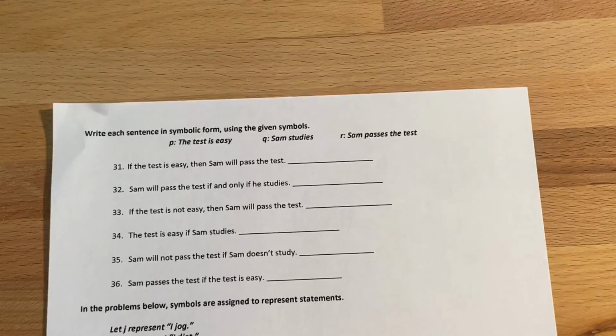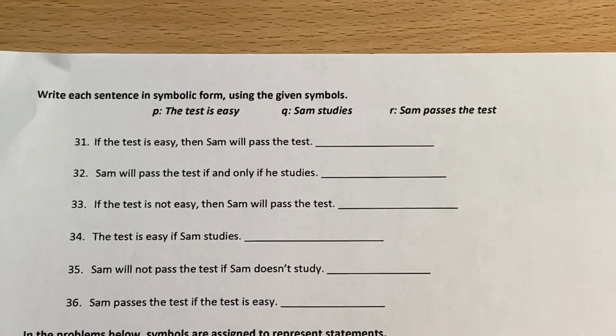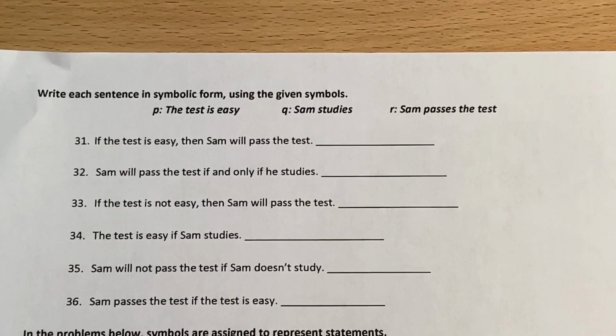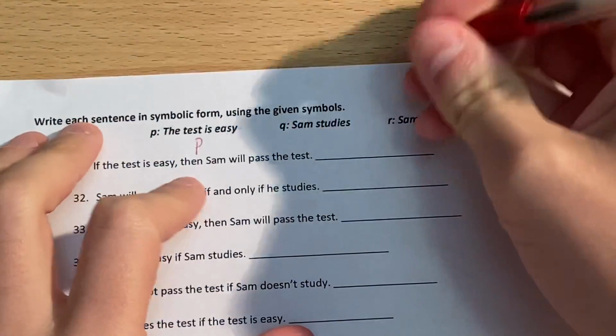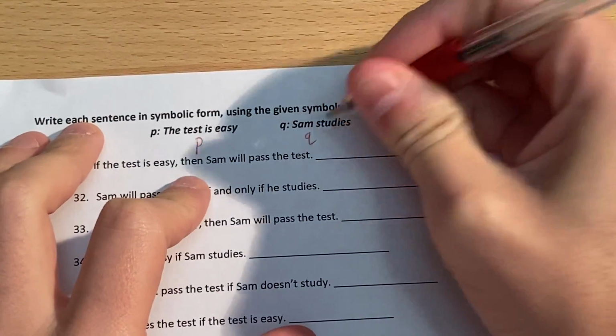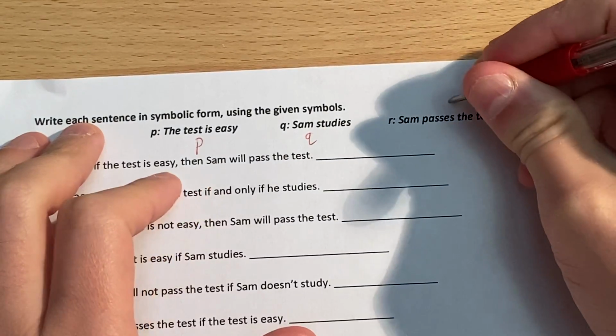In the first part, it says write each sentence in symbolic form using the given symbols. So the test is easy is considered P, Sam studies is Q, and Sam passes the test is R.